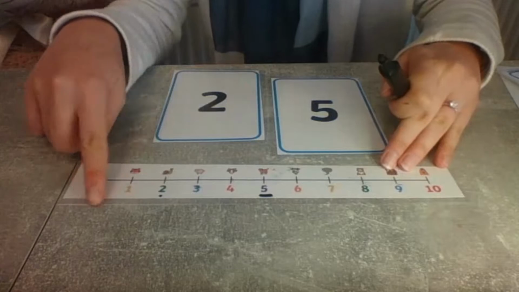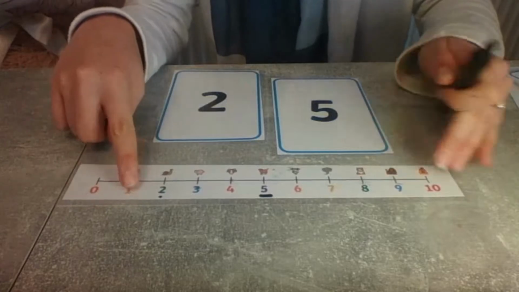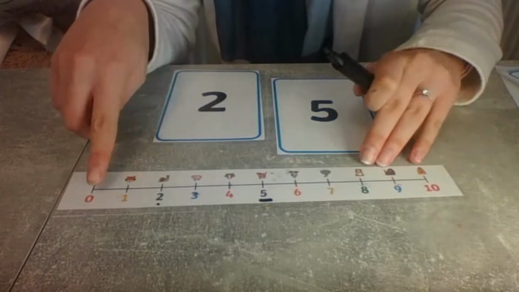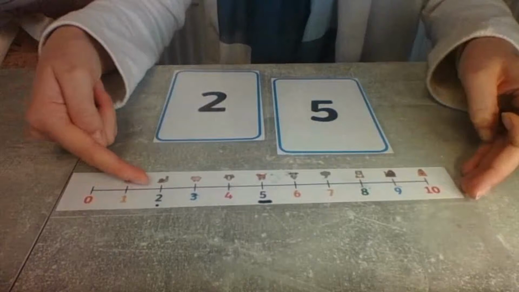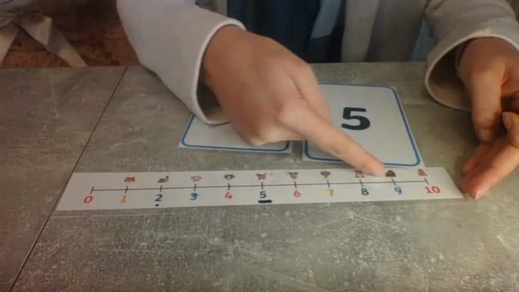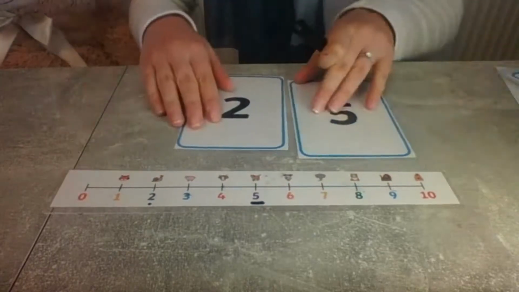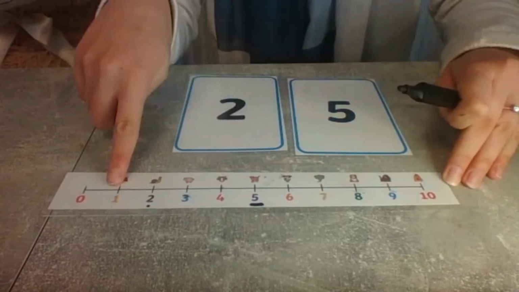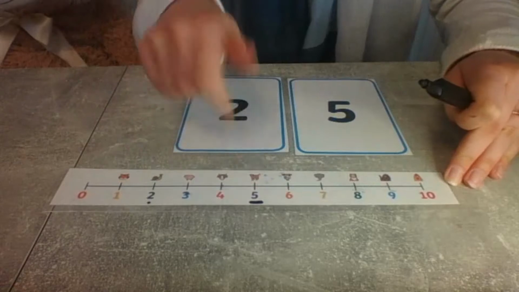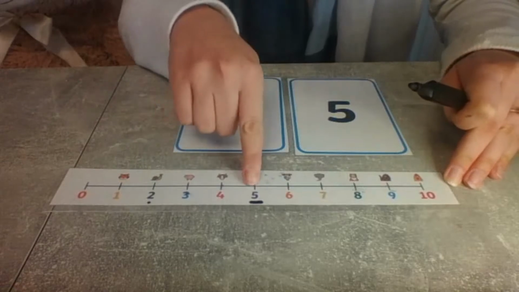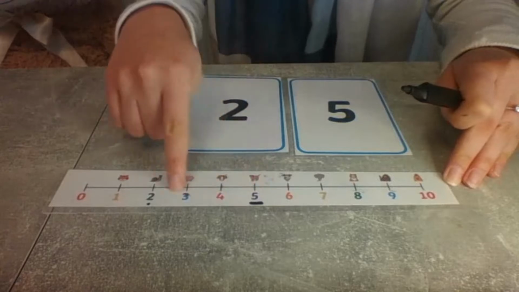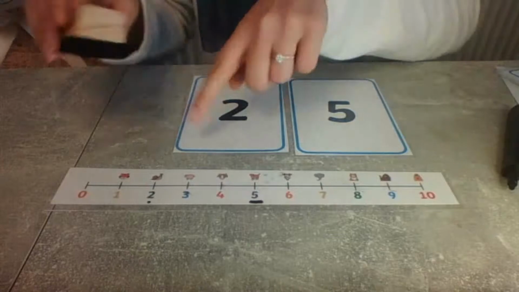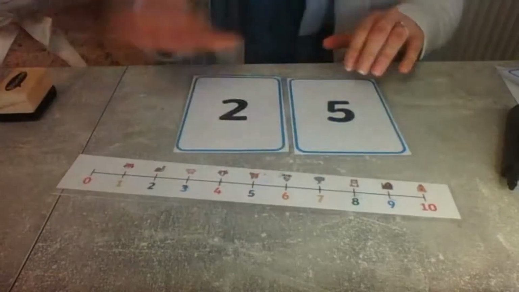Now remember, the smaller the number, these numbers down here are the smallest numbers. And then the higher up the number line we go, the bigger the numbers get. So, is number 2 bigger than or smaller than number 5? Fantastic. It's smaller than because we have to count backwards to get to number 2. It's going down the number line. Fantastic. 2 is smaller than 5.